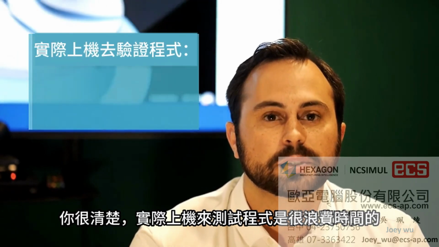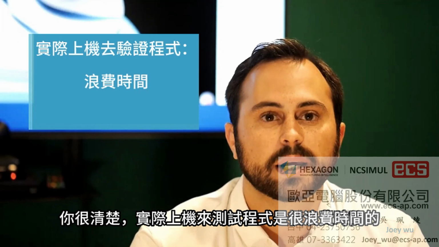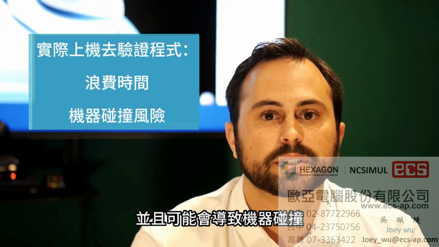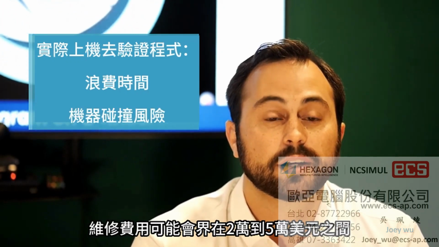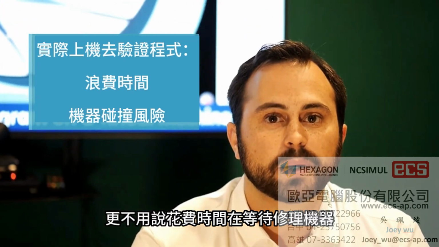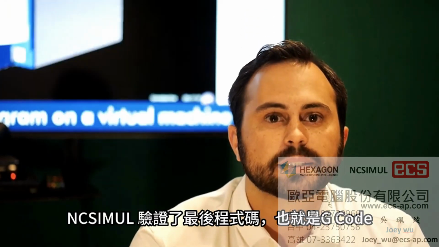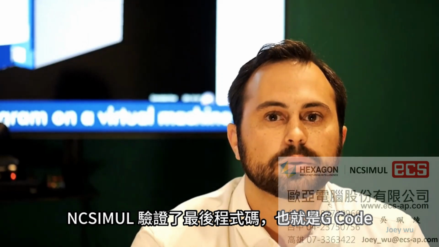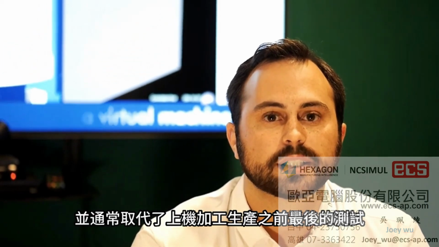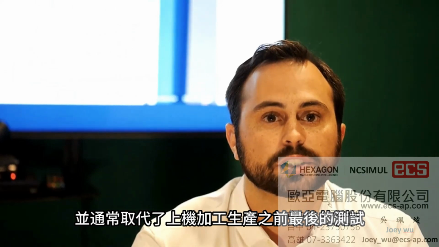As you know, using the real machine for proving out programs is a waste of time and can generate machine crashes that represent between $20,000 and $50,000 in repairs, not to mention the time spent to rebuild the machine. NC Simul validates the final code, also known as G code, and replaces the final test that's usually done on the real machine before production.